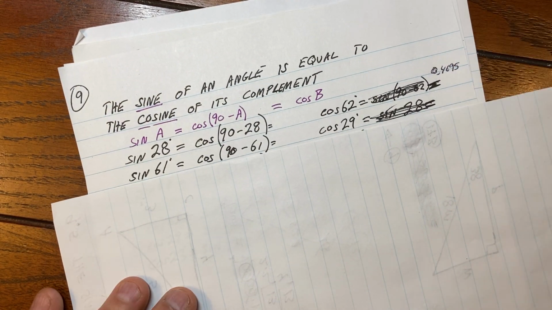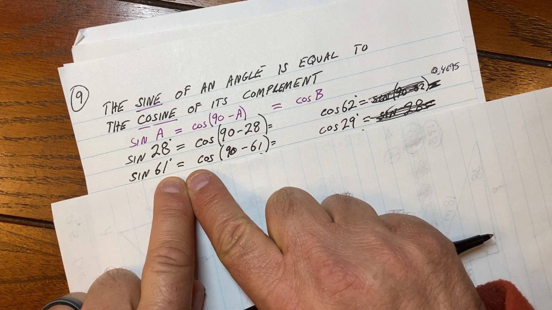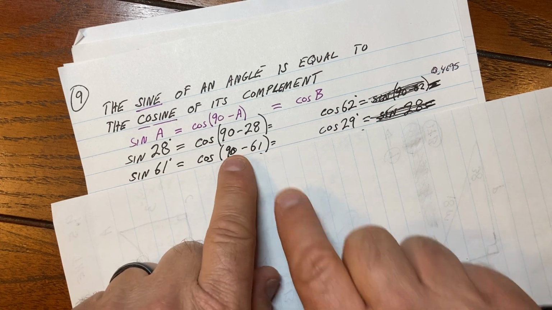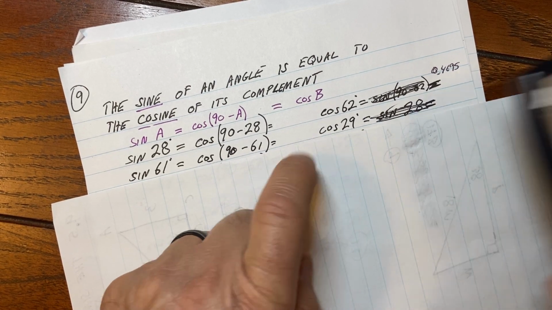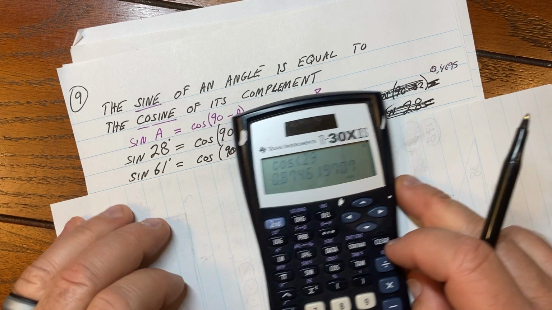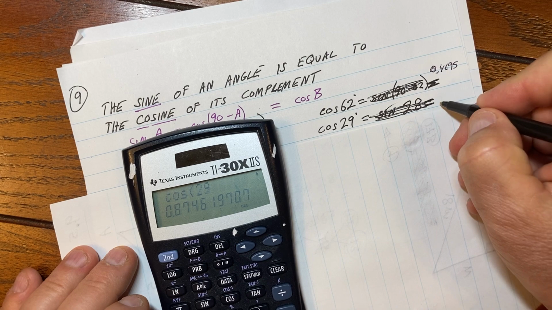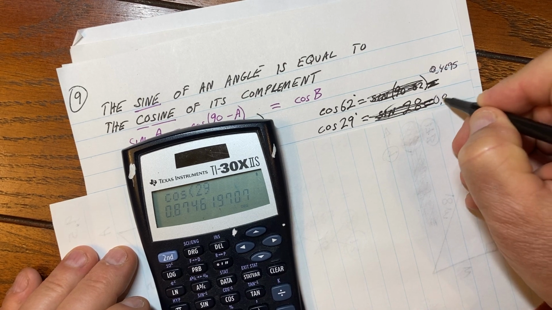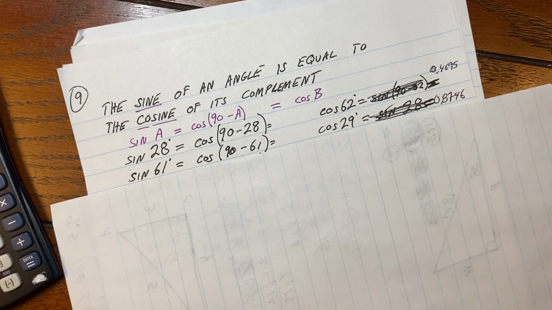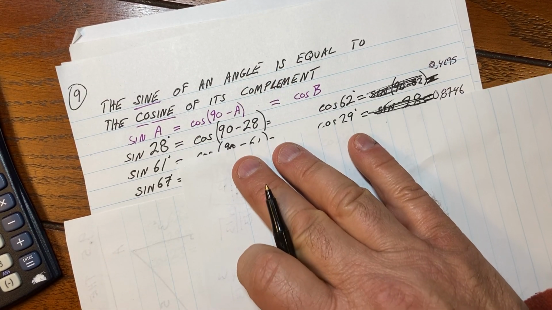Let's do another example. Sine of 61 is going to be the cosine of 90 minus 61. 90 minus 61 is 29. Cosine of 29 is 0.8746.